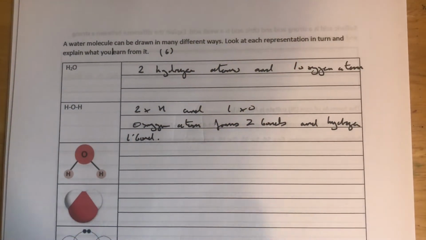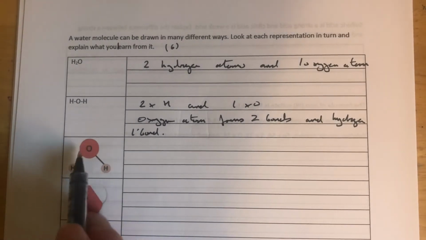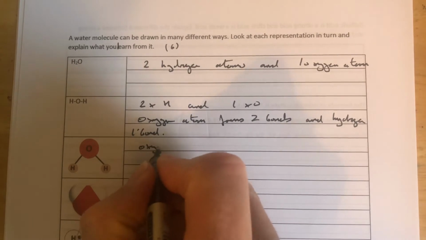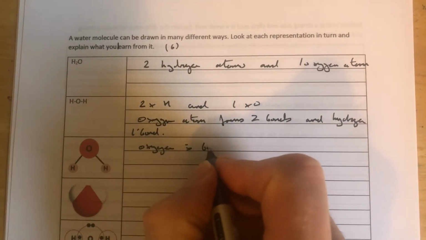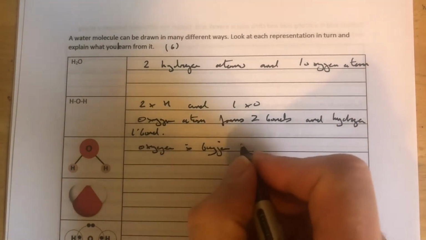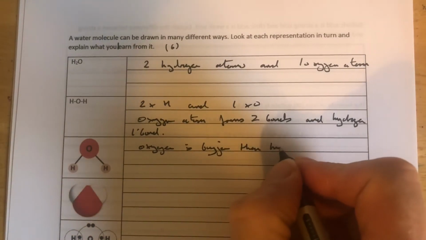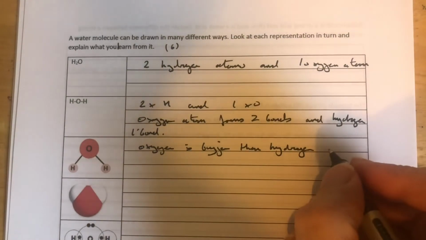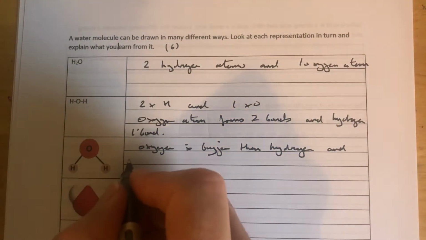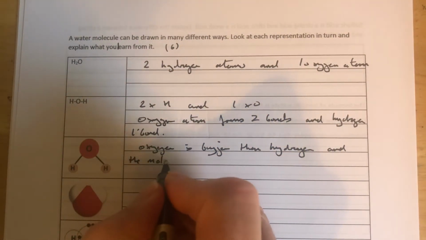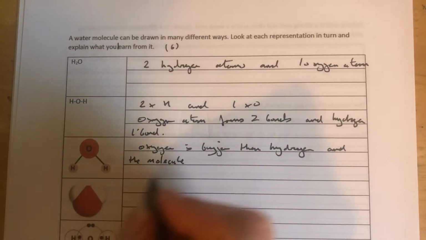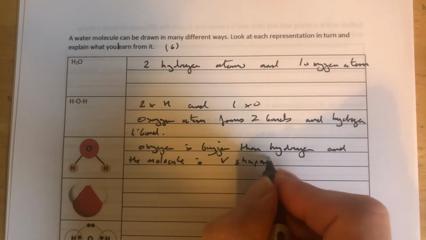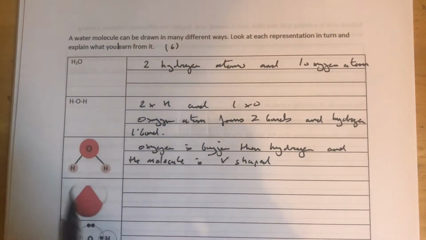Okay, this next diagram here tells us that the oxygen is bigger than the hydrogen, isn't it? And the molecule gives us an idea about the molecule shape as well, doesn't it? The molecule is V-shaped. The previous diagrams didn't show that.